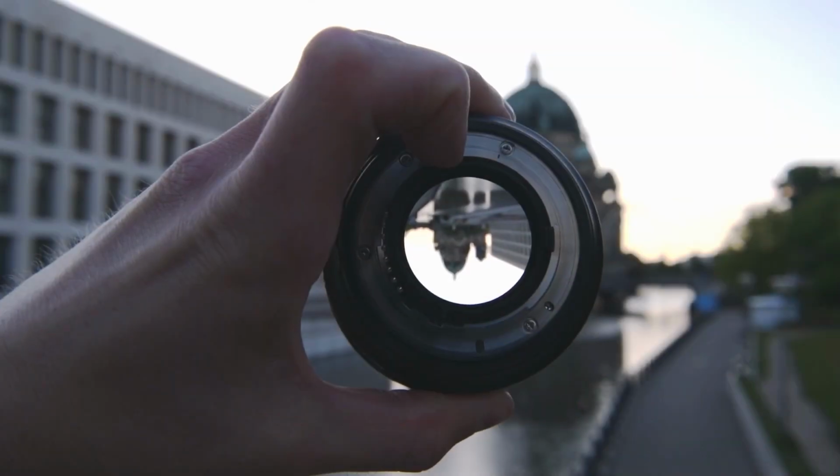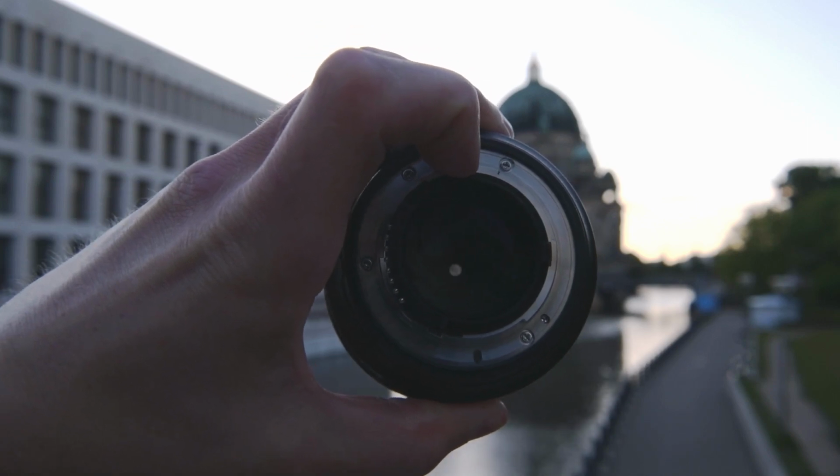That's all for the aperture. I hope I could help with my explanations, and the best way to practice is of course to try it out.